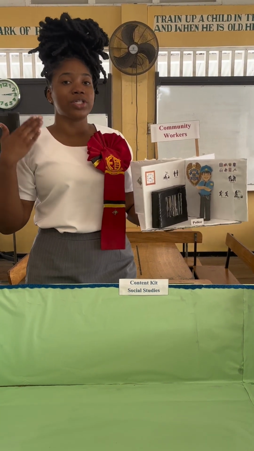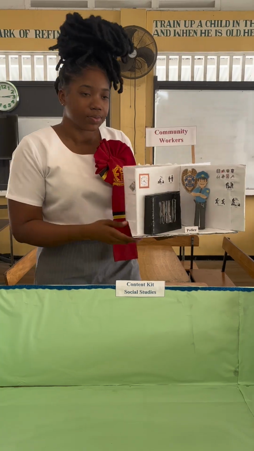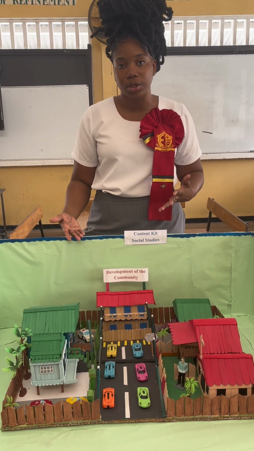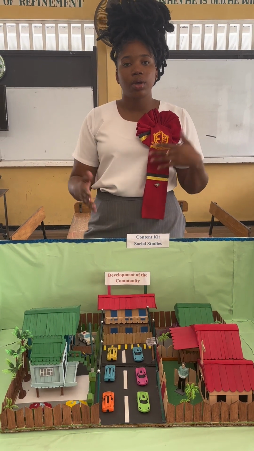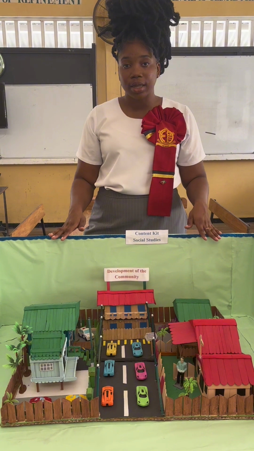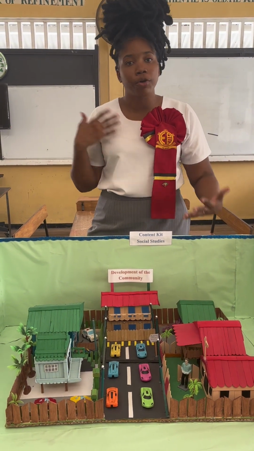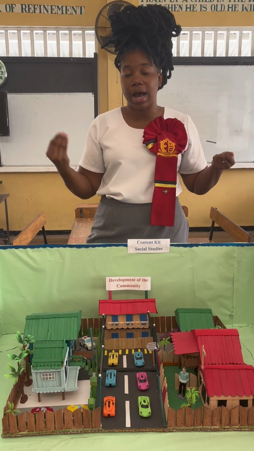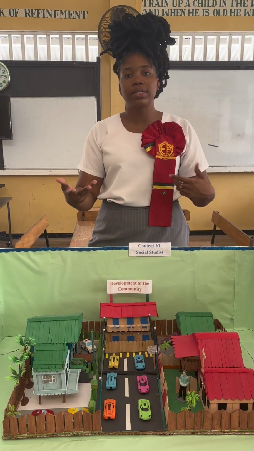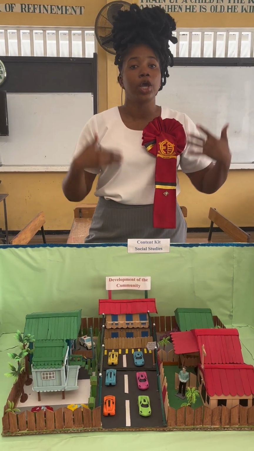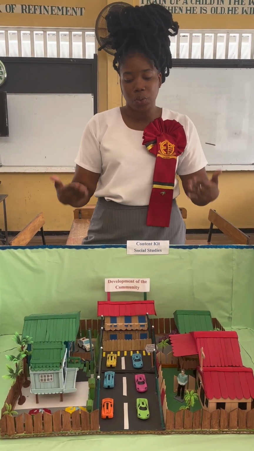Let's go into our third subtopic. In my third lesson, we looked at the development of the community, whereby children were able to look at the model of the community that I made. It was passed around in the different groups, and with the different activities given, they were able to say what can we do to develop the community that we live in?